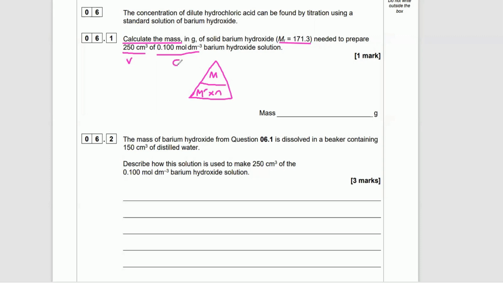The second bit of information, we've been given the volume and concentration of a barium hydroxide solution. So you should also know the magic triangle from GCSE, number of moles over concentration times volume. So now what we need to do is use the concentration and the volume to find the moles, and then put the moles over in the second triangle, times it by the MR, and we'll get the mass. So let's have a go at that now.